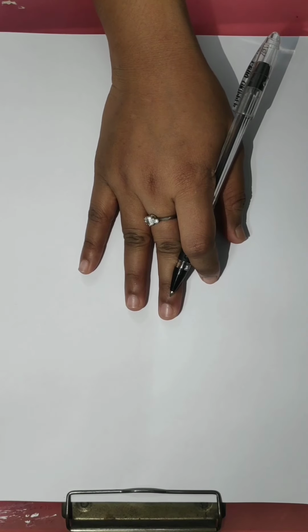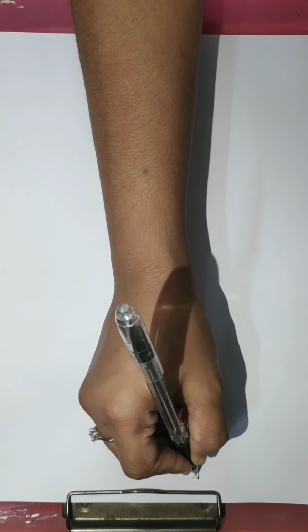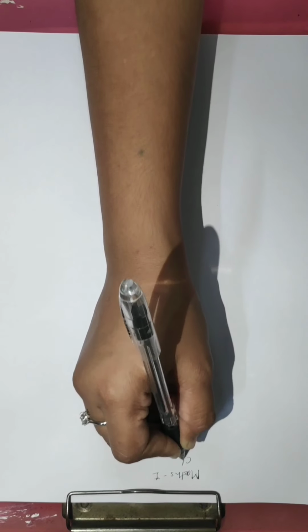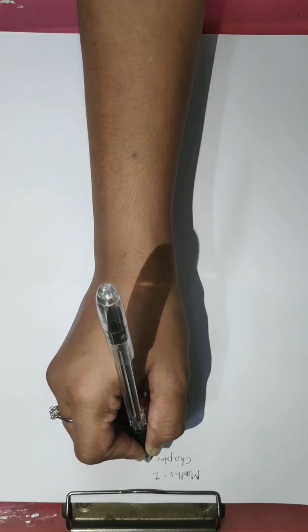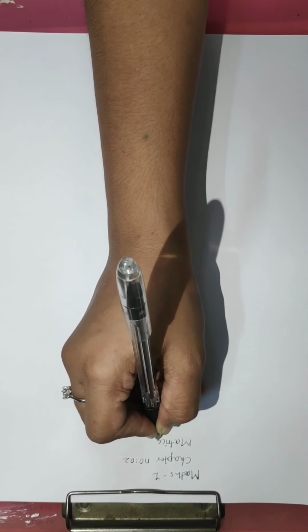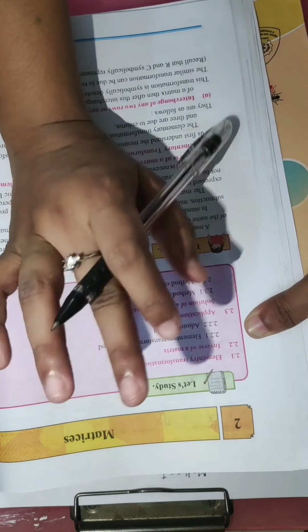Hello students, today we will start with chapter Matrices. So Maths 1, chapter number 2, Matrices. We had started with chapter number 2, Matrices, as this topic will be easy for you to understand.